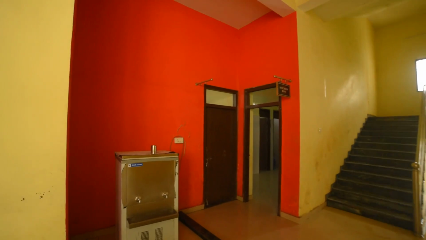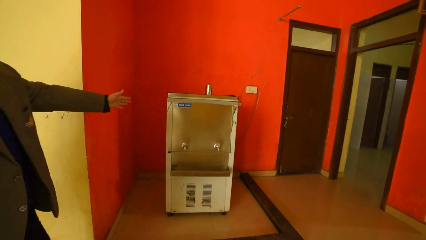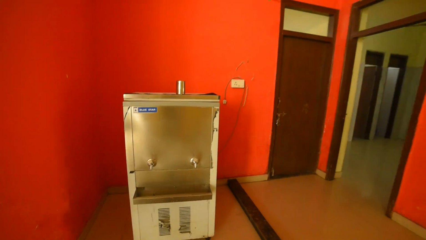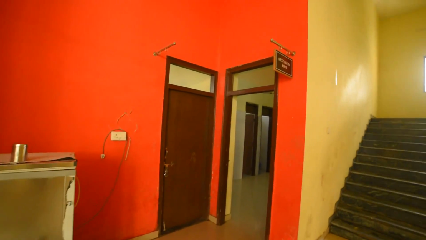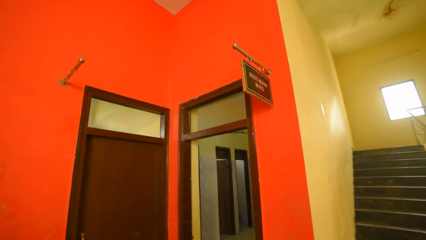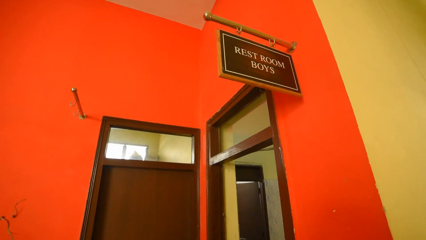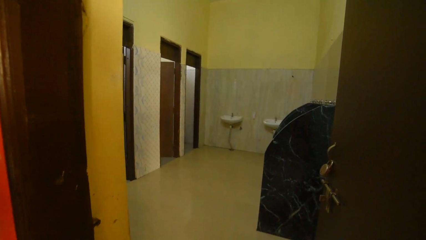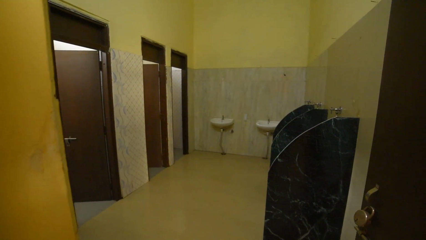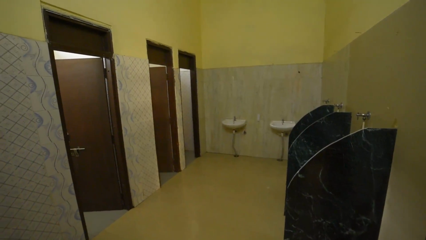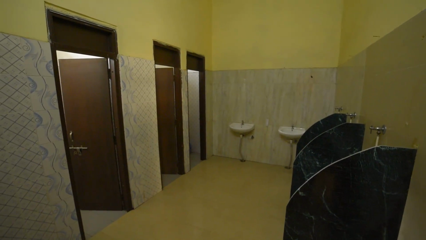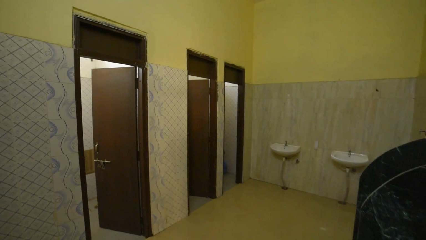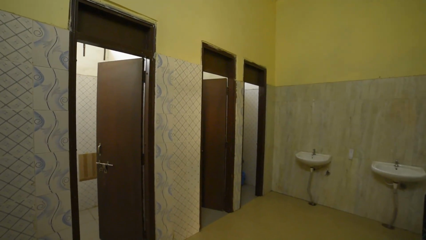Here in the front you can see the water cooler. Water cooler has 90 liters capacity with RO and UV. You can see this is the restroom for boys. Here we have urinals and cubicles both for boys.